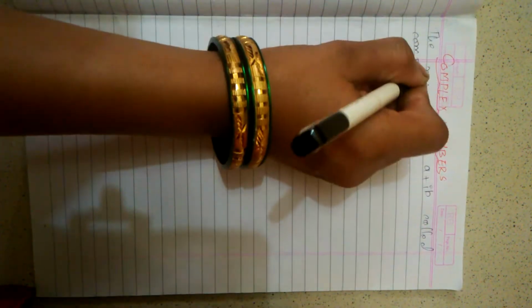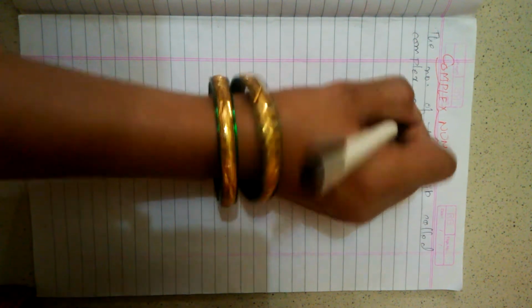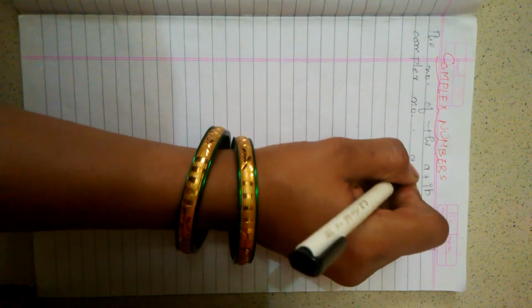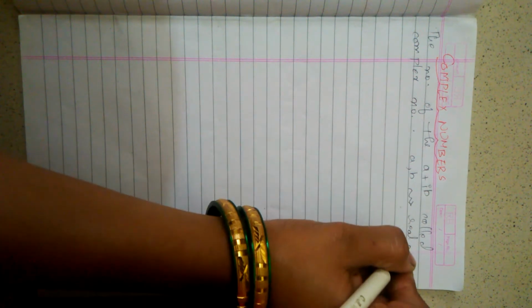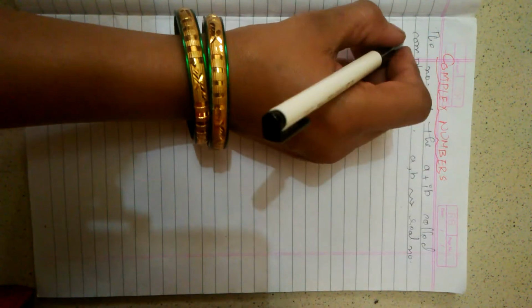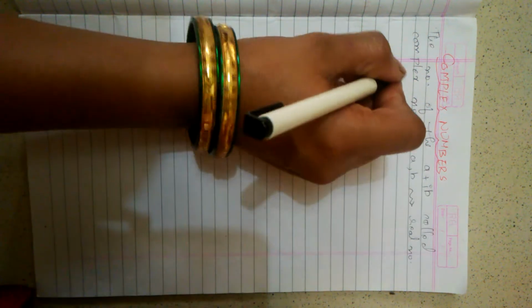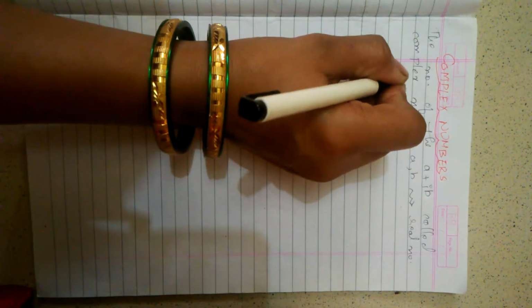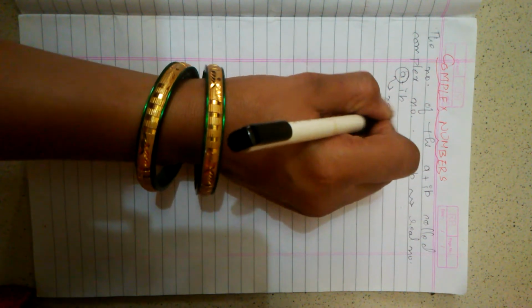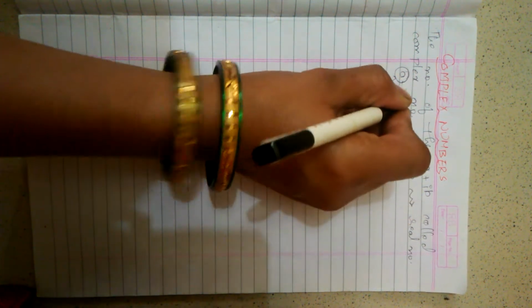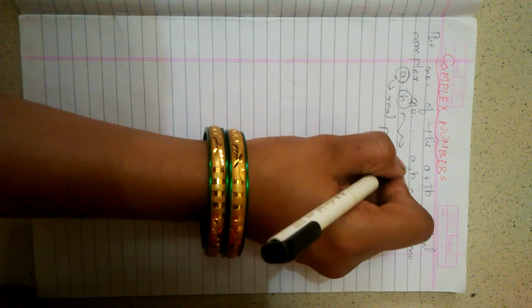So, in this, a and b, these are real numbers, and it consists of this part, we call it as a real part, and this part we call it as imaginary part.